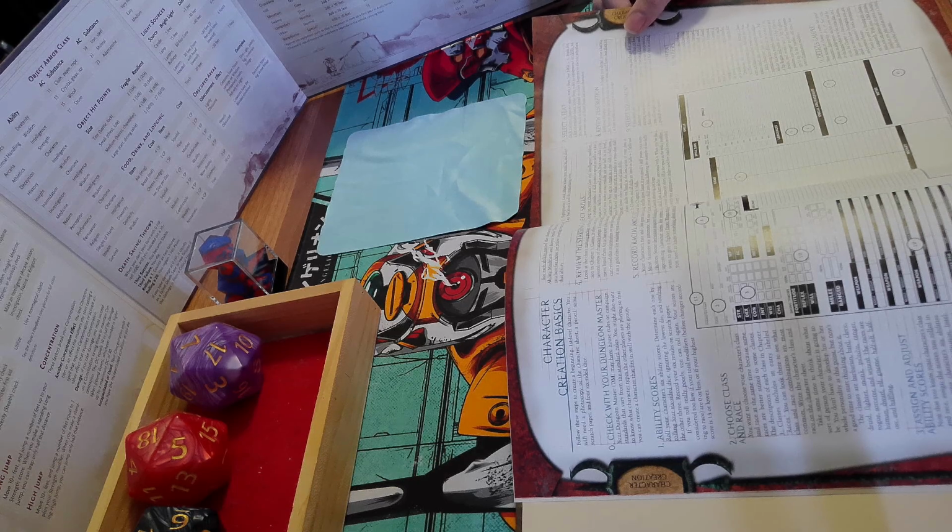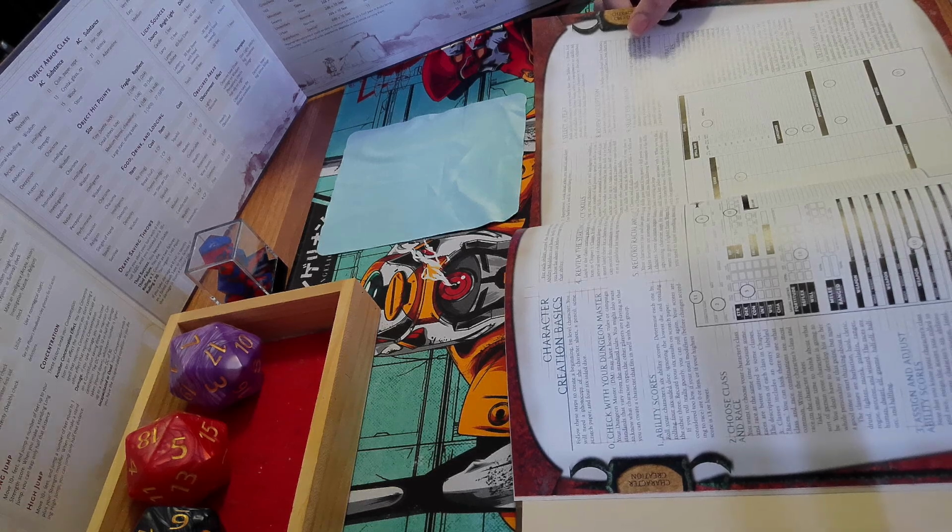At first level, your character can buy up to 4 ranks in a class skill, a skill from your class's list of class skills, or up to 2 ranks in a cross-class skill, a skill from some other class's list of class skills. Your class skills are listed in the description of your class in Chapter 3, Classes, and all skills are listed on Table 4.2, Skills, and described in Chapter 4, Skills.